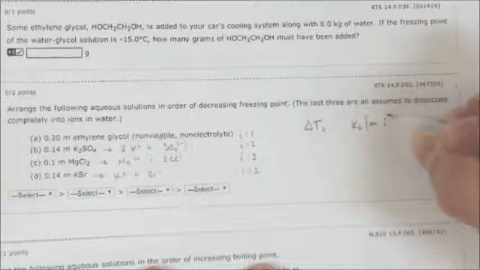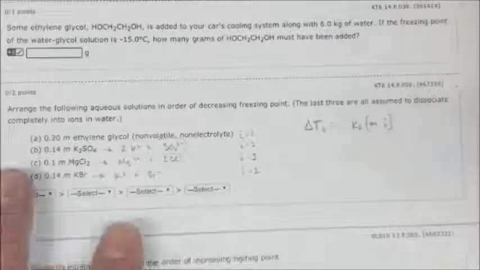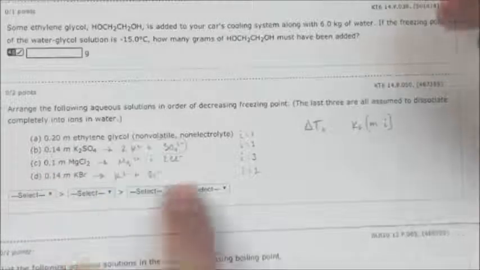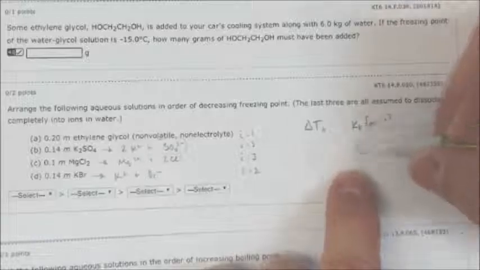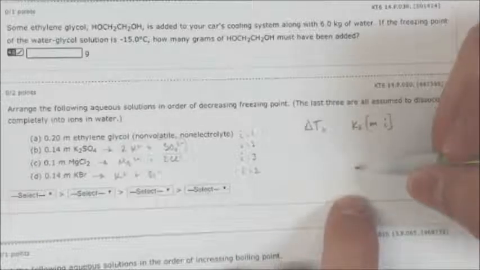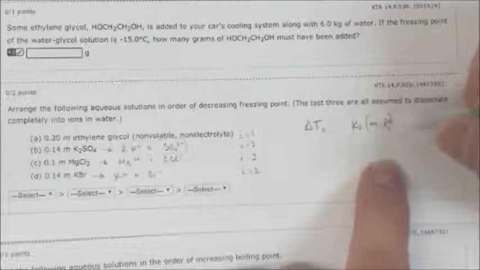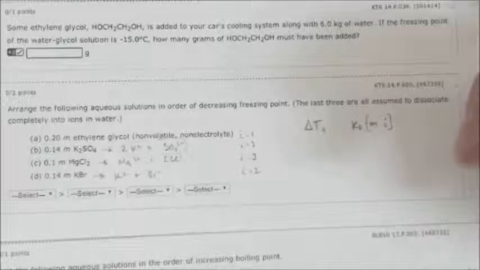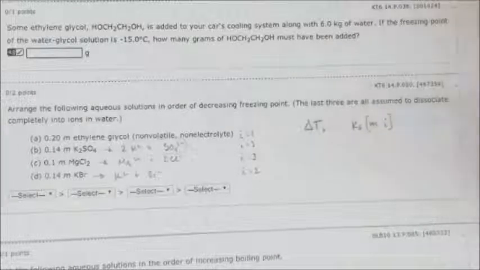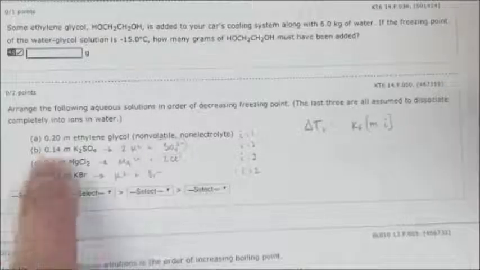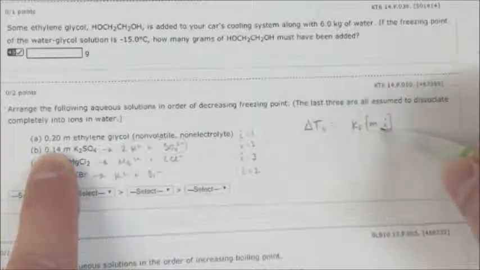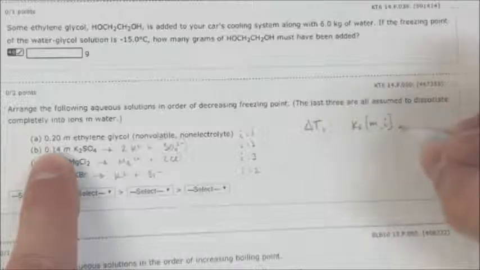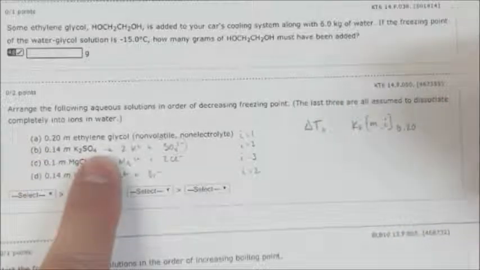We're going to take these two terms and merge them together with the actual numbers that are given. All of these would be multiplied by the same Kf, 1.86. So since that's going to be comparable for all 4 of these, if we just figure out the molality and Van 't Hoff factor combination, the magnitude of that combination, we can rank them without going all the way to the freezing point. So here is 0.2 with a Van 't Hoff factor of 1. So the net effect for this first solution is 0.2. That's for the ethylene glycol, letter A.